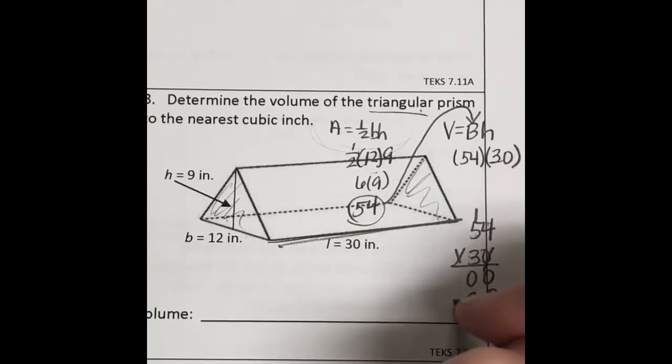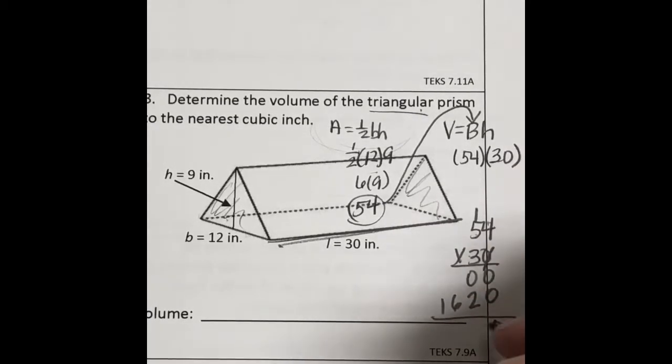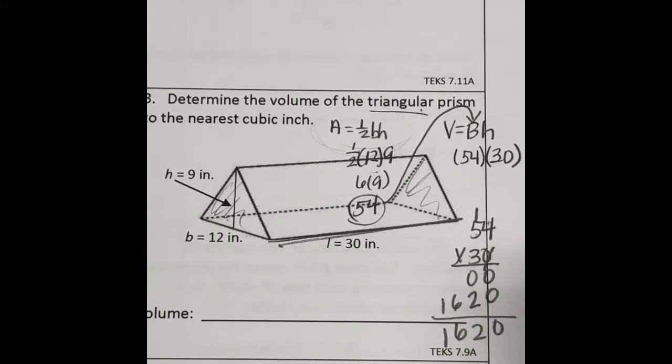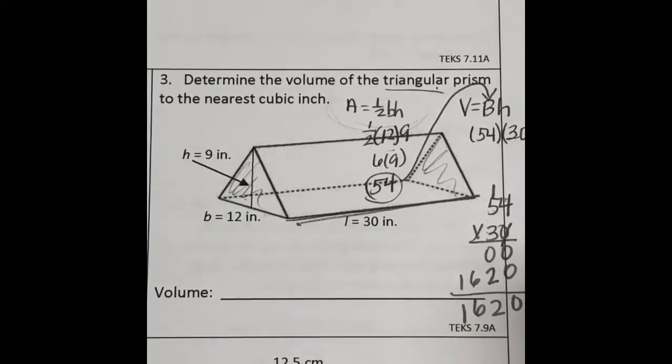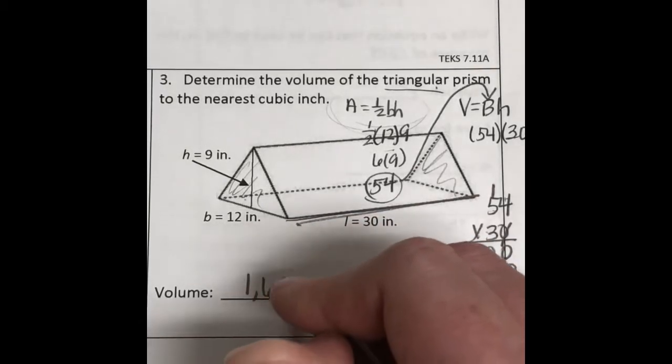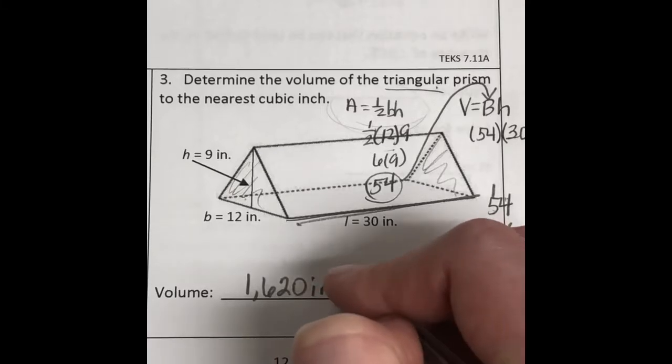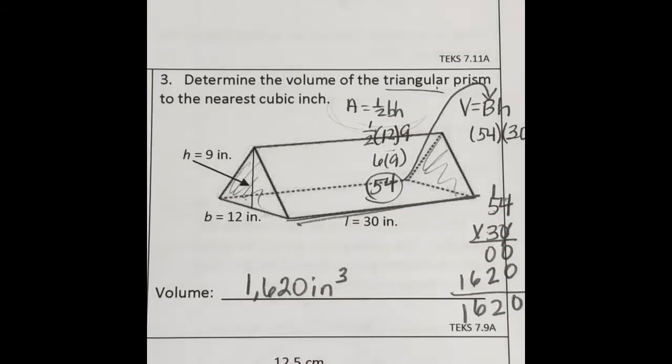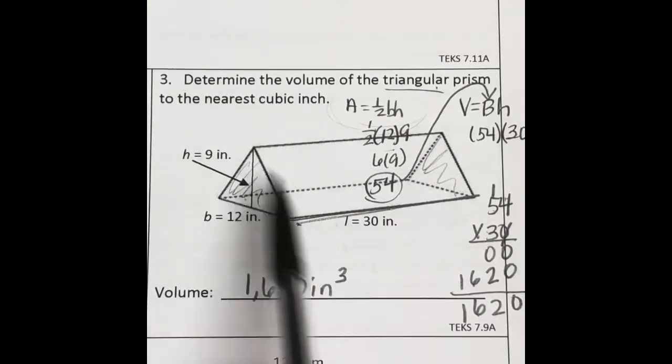Then you have 15, 16. And there you go. So volume is 1,620 inches cubed. Remember, volume is inches cubed because you did inch times inch times inch.